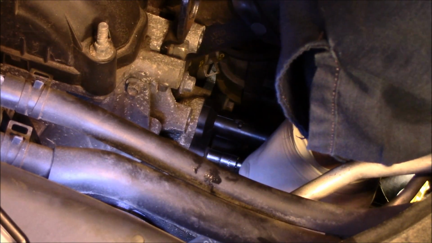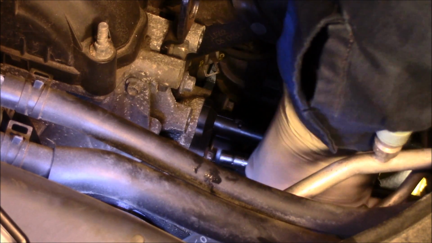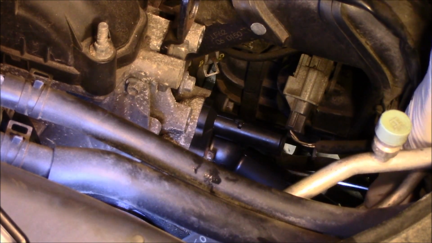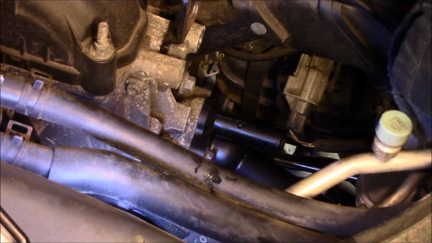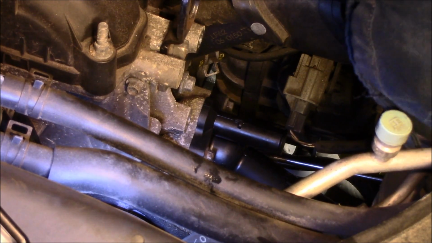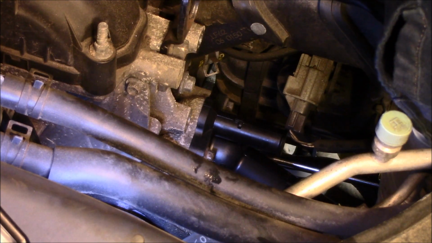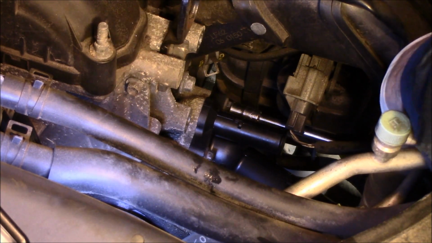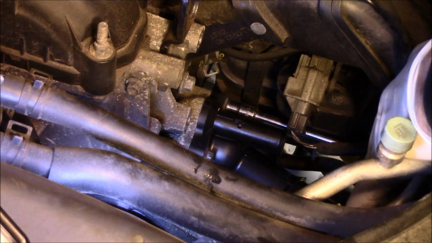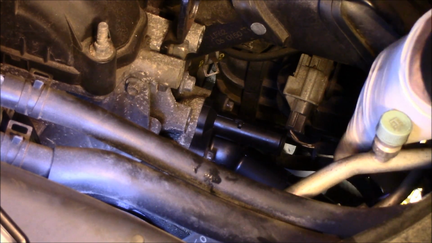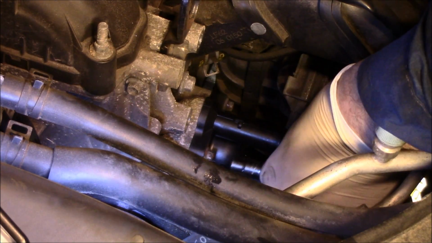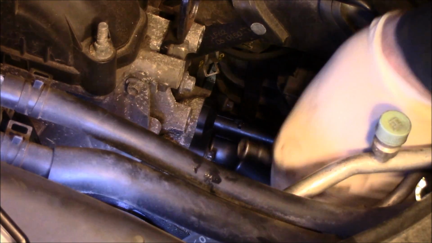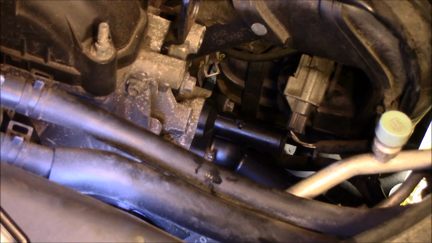Once I got them all snug, now I'm going to go back and tighten everything all the way. Okay, so now our thermostat housing is in all the way.